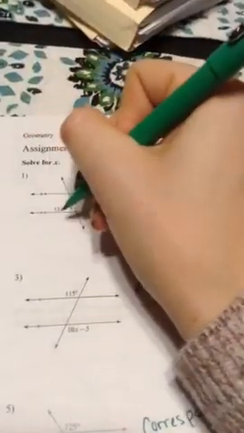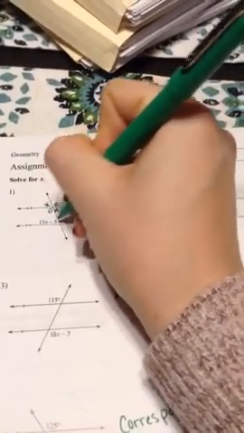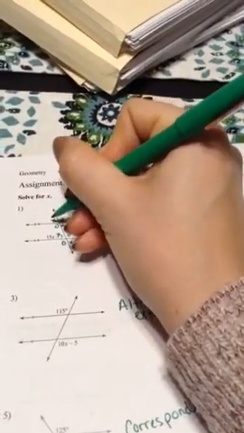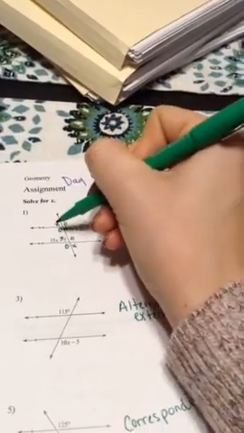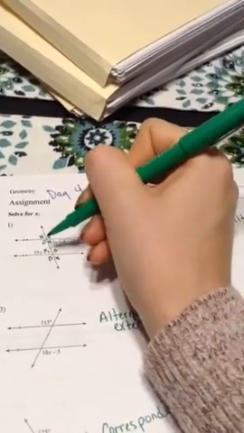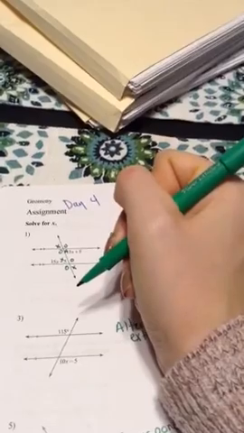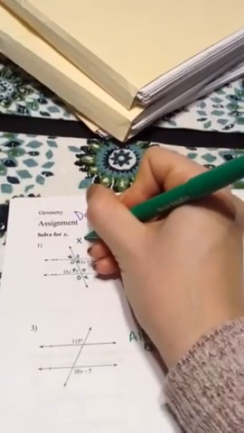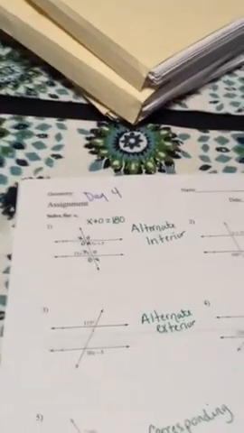To figure out which is which, something that I like to do is called the X's and O's method. So these would be my X's and O's. You would always set it up like this. Any angle that has an X is congruent. Any angle that has an O is also congruent. So these two angles are the same, these two angles are the same, these two angles are the same. If I have an angle that's an X and an angle that's an O, they're just going to add to 180 degrees or be supplementary.